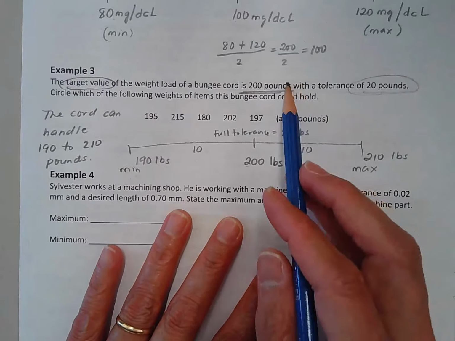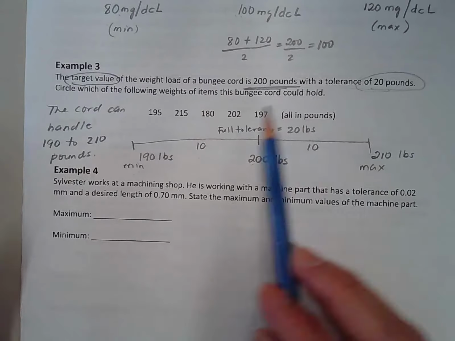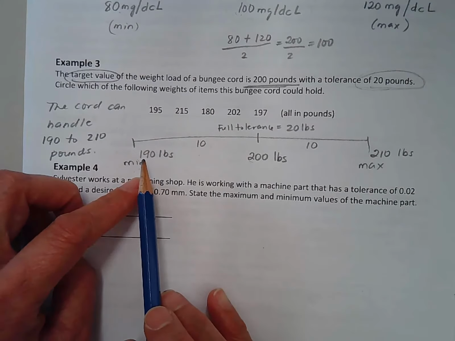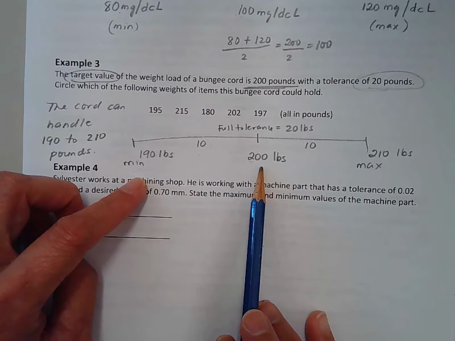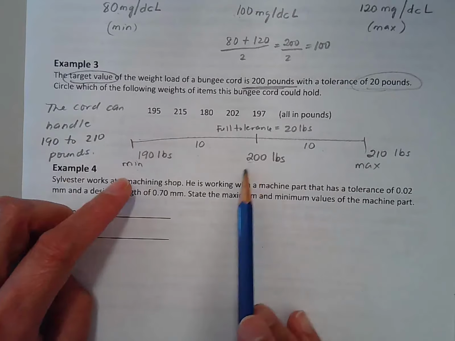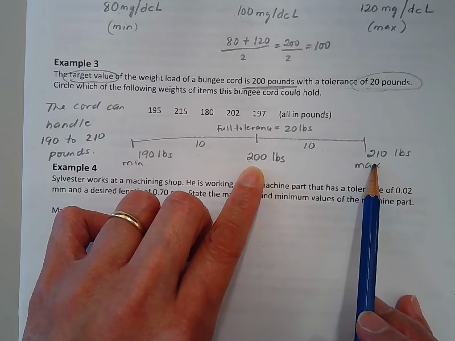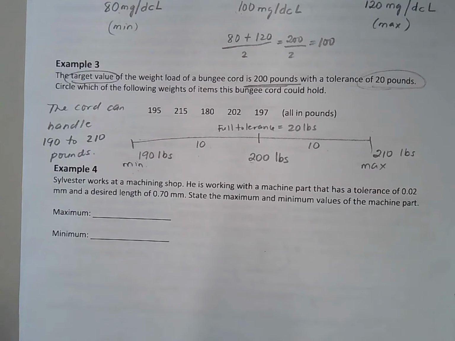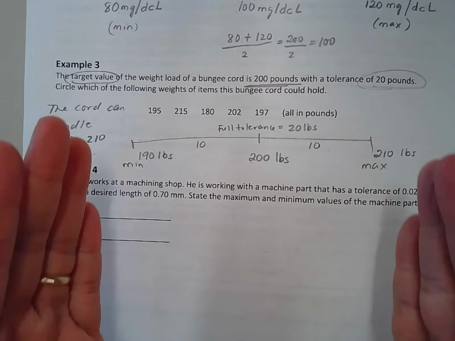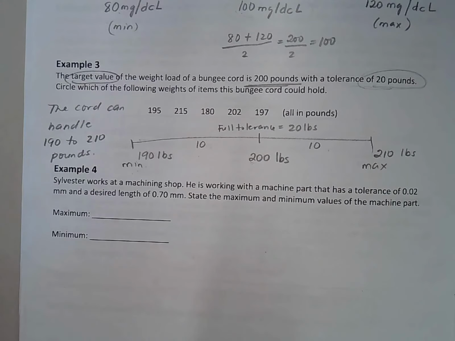So we can't do that right now, so we have to organize it so that we can figure out what's acceptable. We know it's 200, full tolerance is 20. So that gives us 10 and 10. So subtract 10 to get 190. Add 10 to 200 to get 210, and then from here we can find out, oh, I can go 190 to 210. Now, from all of these, which ones would fit in that situation? Which ones are acceptable?